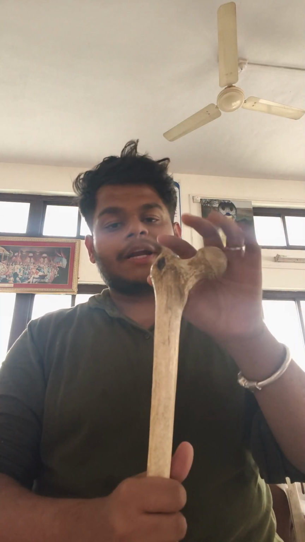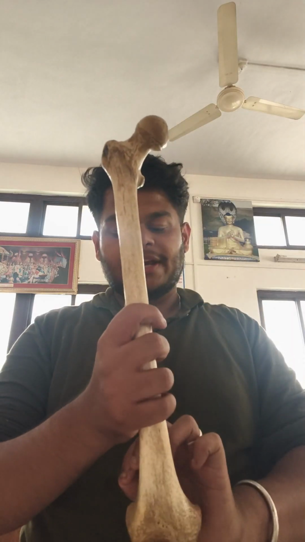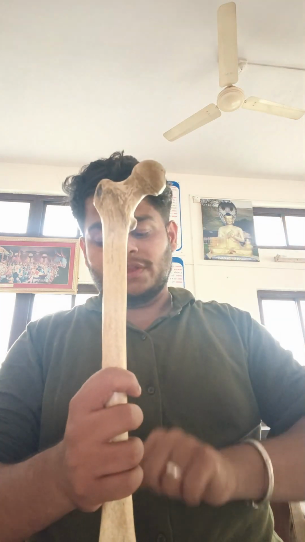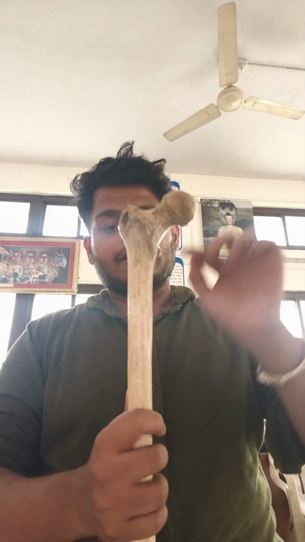Along the transverse axis of both ends, the angle between them is called the femoral torsion angle or anteversion angle. It is very important from the clinical perspective.